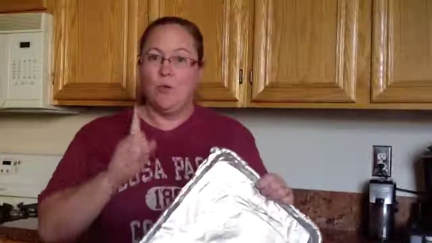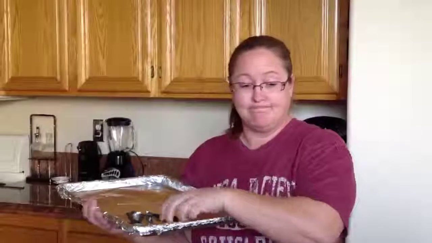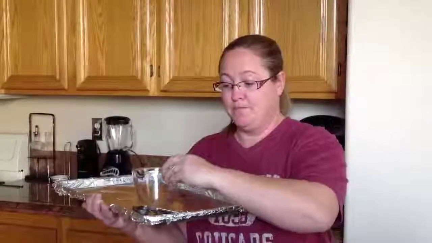Okay, now let's get some of our materials. We're going to need 1 baking pan, which I have covered in aluminum foil. The other stuff that we're going to need is measuring spoons, a measuring cup, baking soda, red food coloring, an empty bottle, some moist soil, and a cup of vinegar.